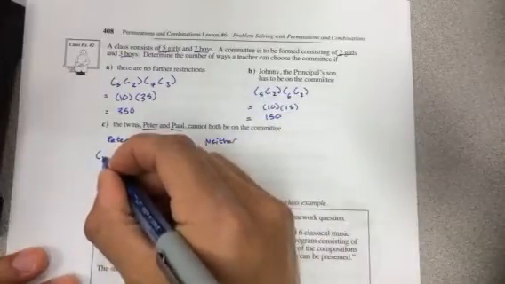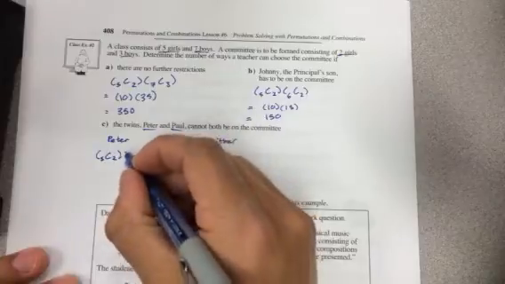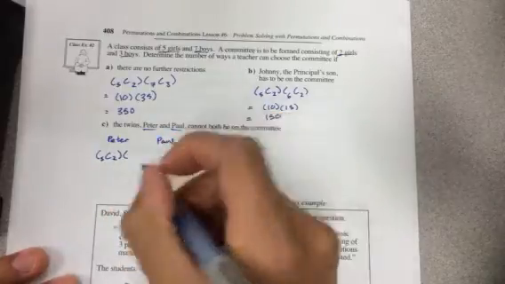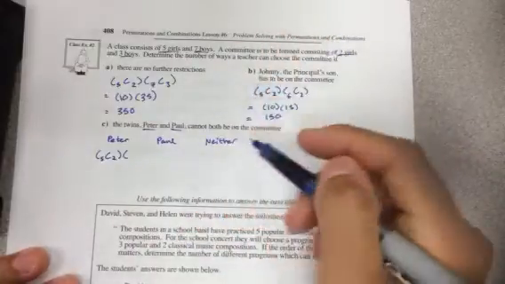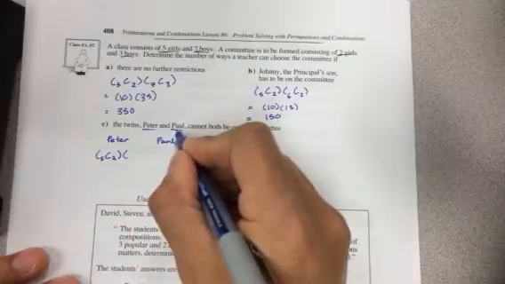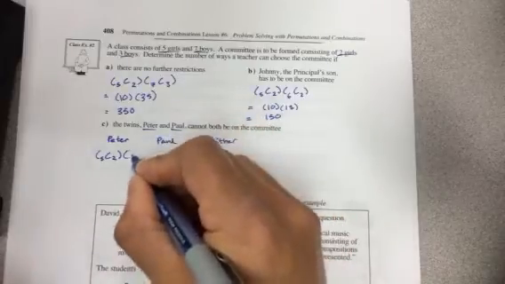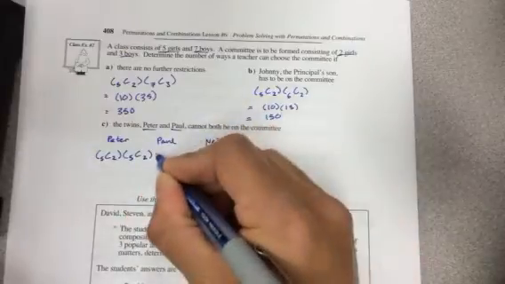So let's start with the girls. The girls is always going to be 5C2. And since the principal's son still has to be on the committee, and Paul or Peter can or can't be on there, that only leaves 5 boys to choose from, and then only leaves 2 spaces.